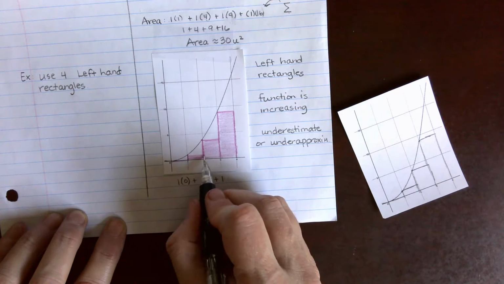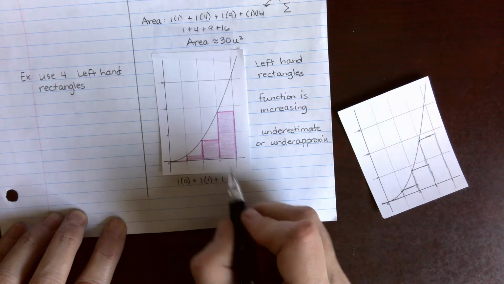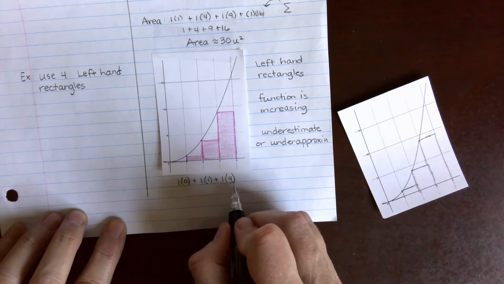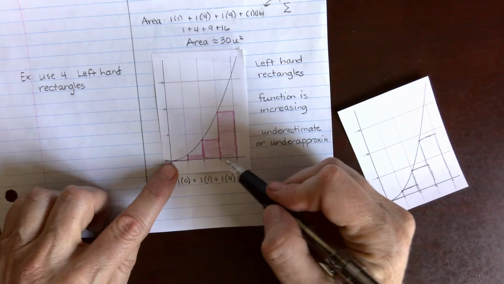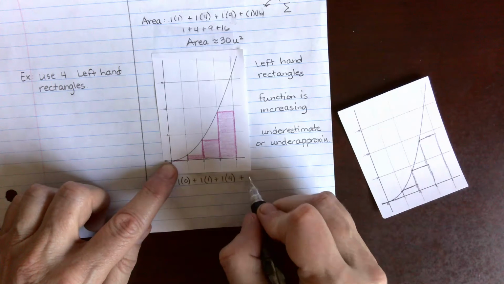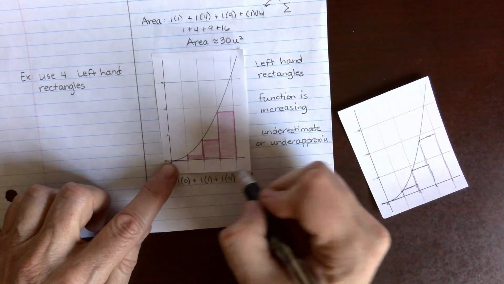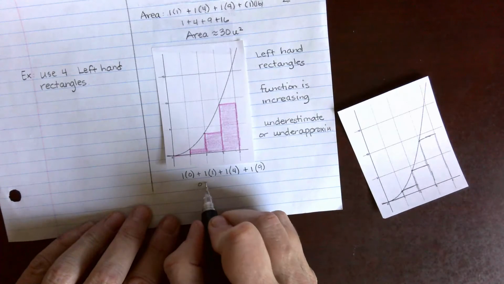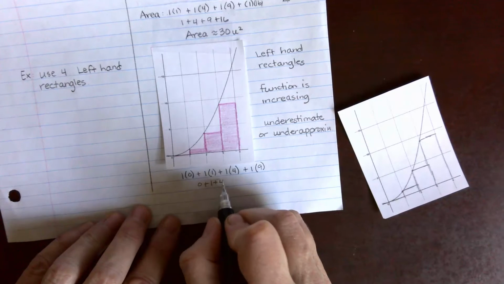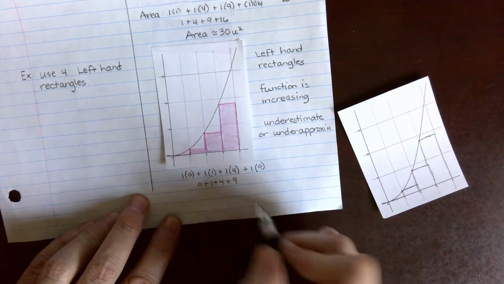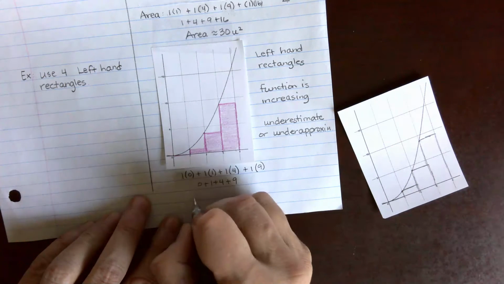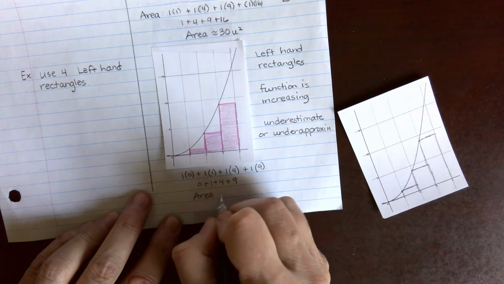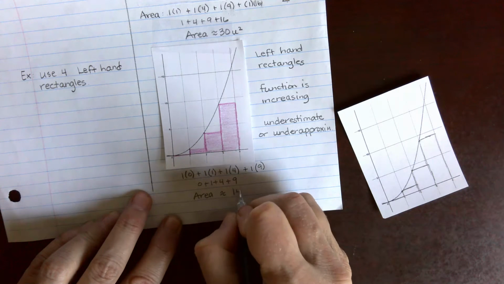The height is right there, which is 2 squared, which is 4. And this last one is 1 wide, and the height is up here, 3 squared, 9. So we have 0 plus 1 plus 4 plus 9, and we're going to get that the area is approximately 14 square units.